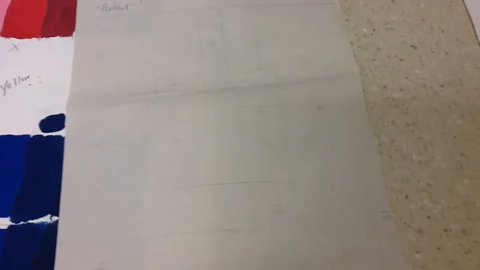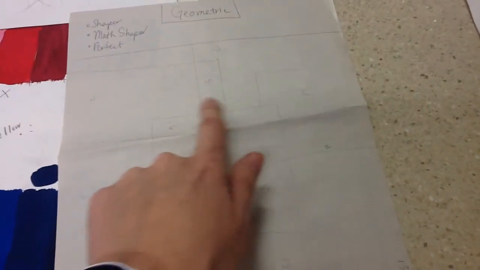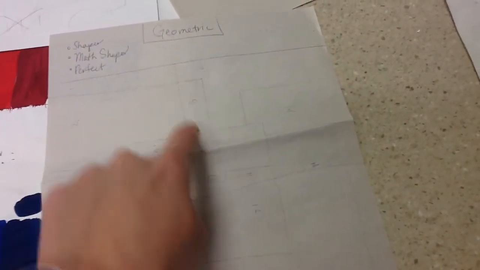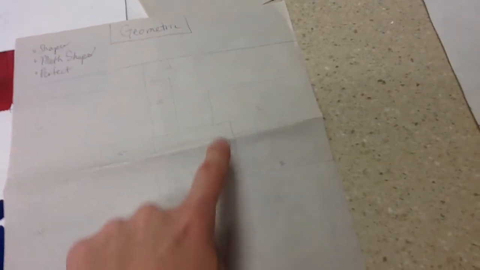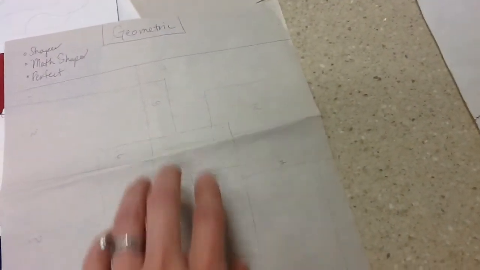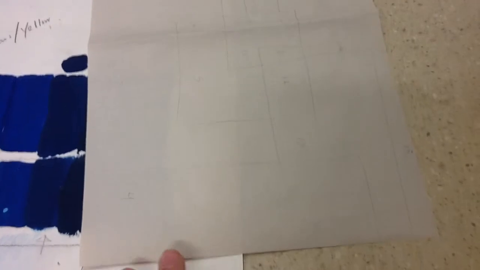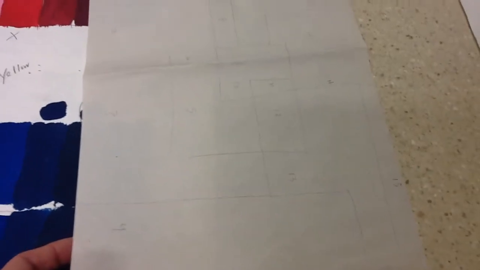Okay, so if I want to make a geometric design, I'm going to start with one shape, and this one was a square. You can see how I have a square in the center here, and then I have a square that I started, and then I just keep building, and some of them go over the top, some of them are underneath. I will be doing more of a demonstration on how to do that, and then you're going to number your spaces.